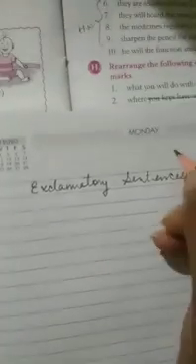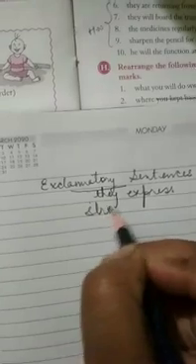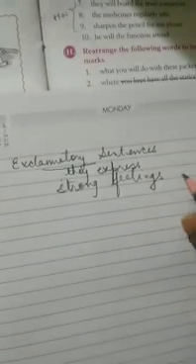The last is exclamatory sentences. Now, these exclamatory sentences express strong feelings of surprise, wonder, or emotion.